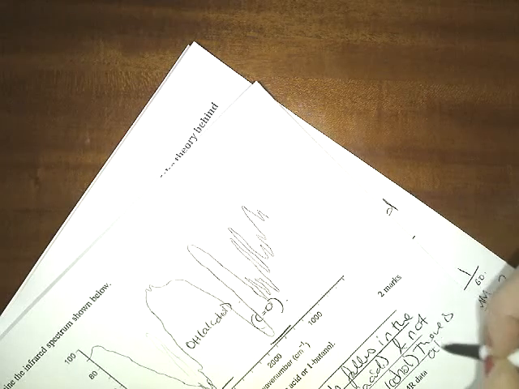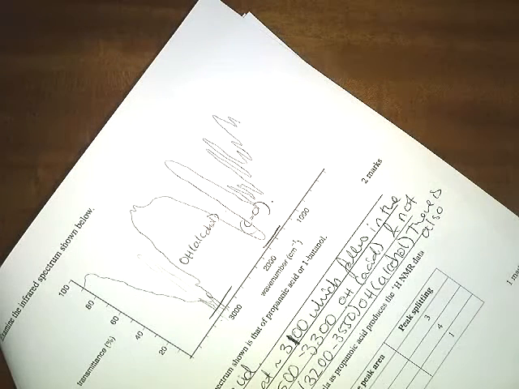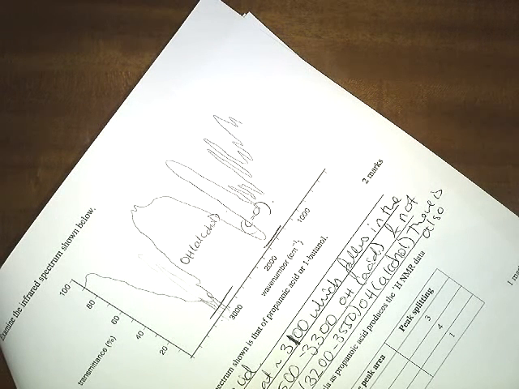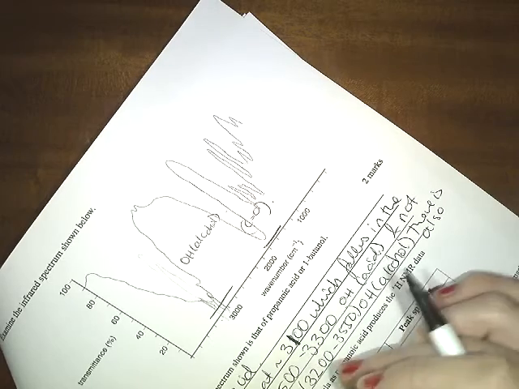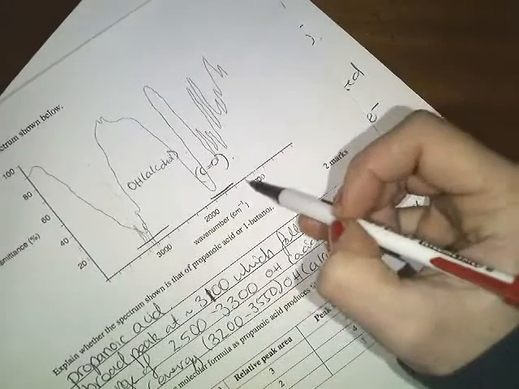There is also a distinct peak at around 1750, indicating C double bond O, and then you give the value 1670 to 1750. Okay, so making sure you're really hammering in those marks.